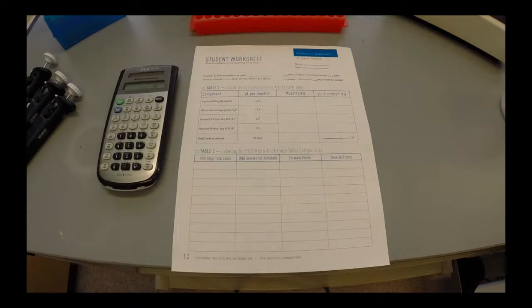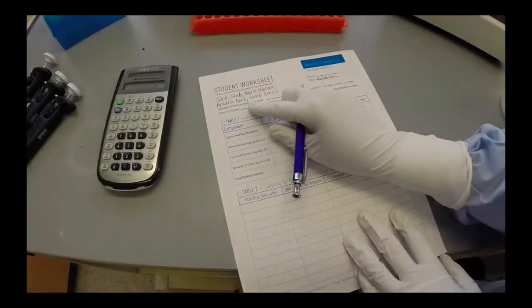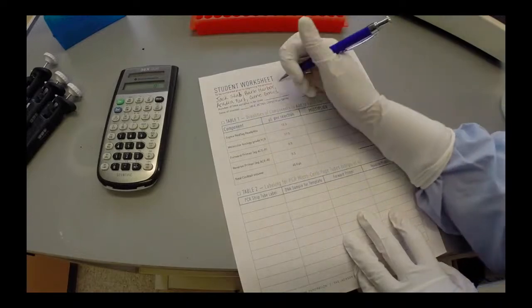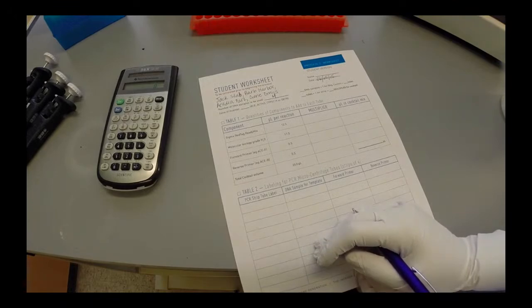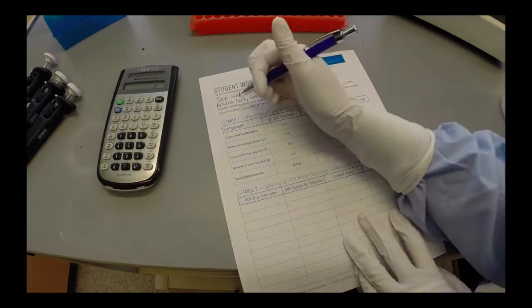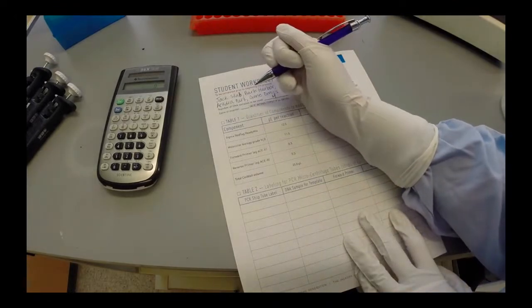In this example of Protocol 2A, 4 students are amplifying the actinin 3 gene from all 4 of their DNA samples. This information is filled out on the left-hand side of the worksheet.